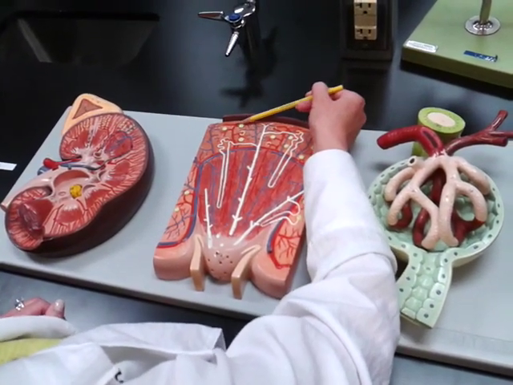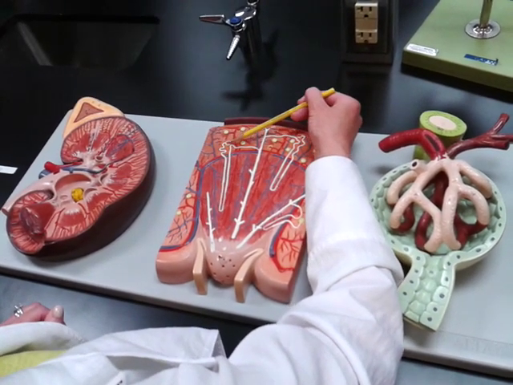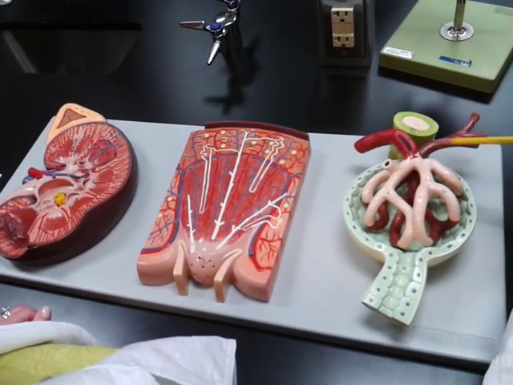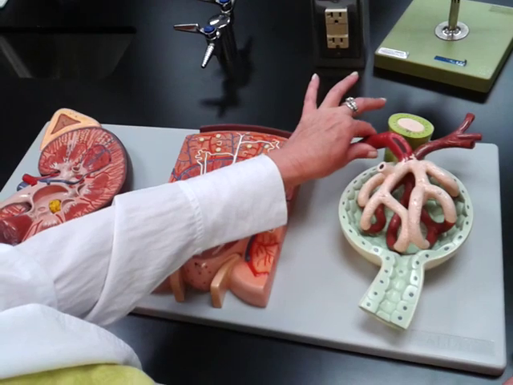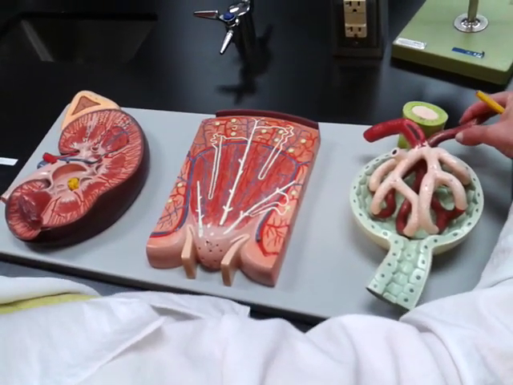So we have this afferent vessel, afferent approaches, coming into the Bowman's capsule, supplying it with blood. Here is that afferent vessel coming in. Note the diameter of that vessel. It is bigger than the exiting or efferent vessel, which is of smaller diameter.